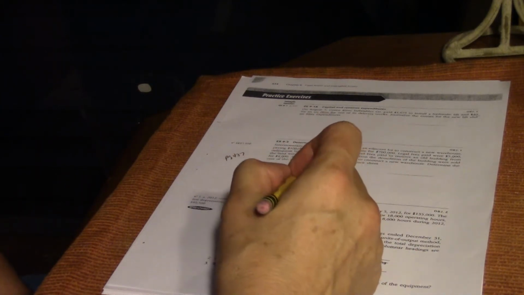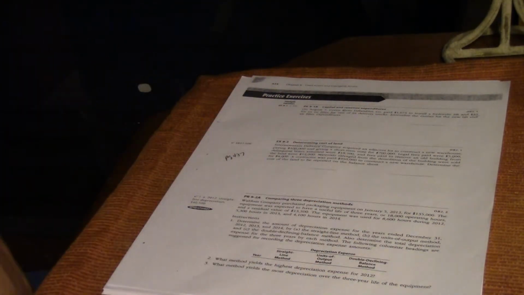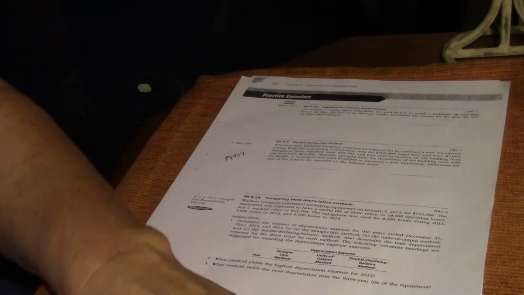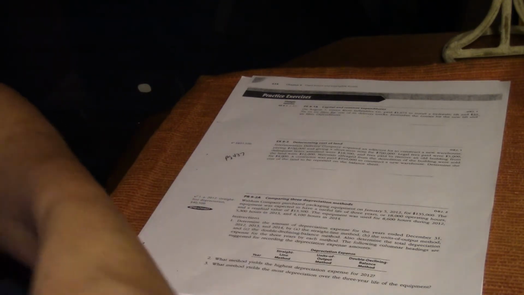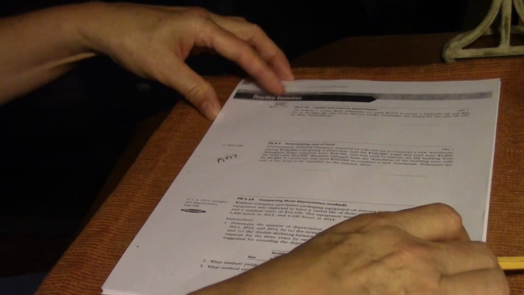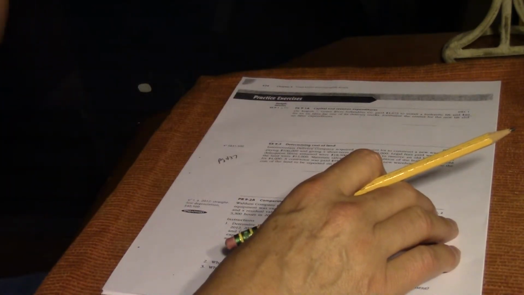That's exciting. Material salvaged were $4,000. A contractor was paid $950,000 to construct a new warehouse. Determine the cost of the land to be reported on the balance sheet. All right, so we're talking about only the land, so not the warehouse. Right? So the warehouse is something separate. All right.